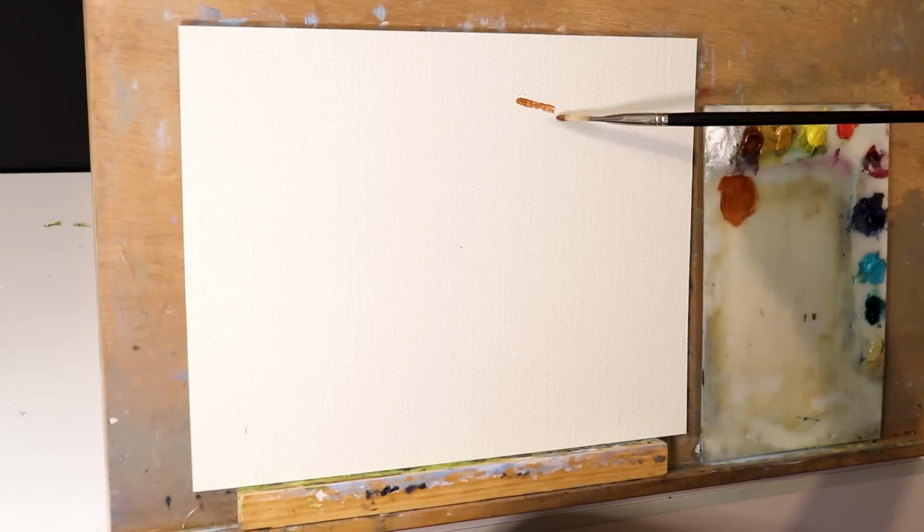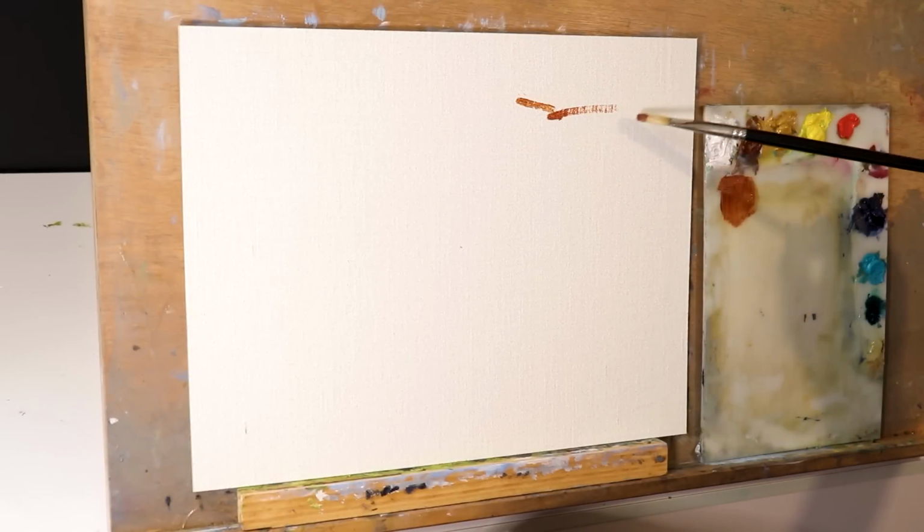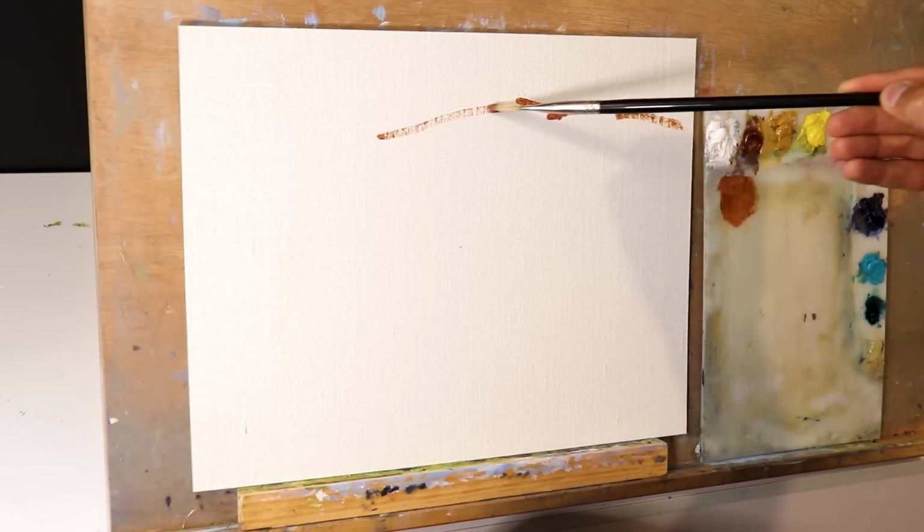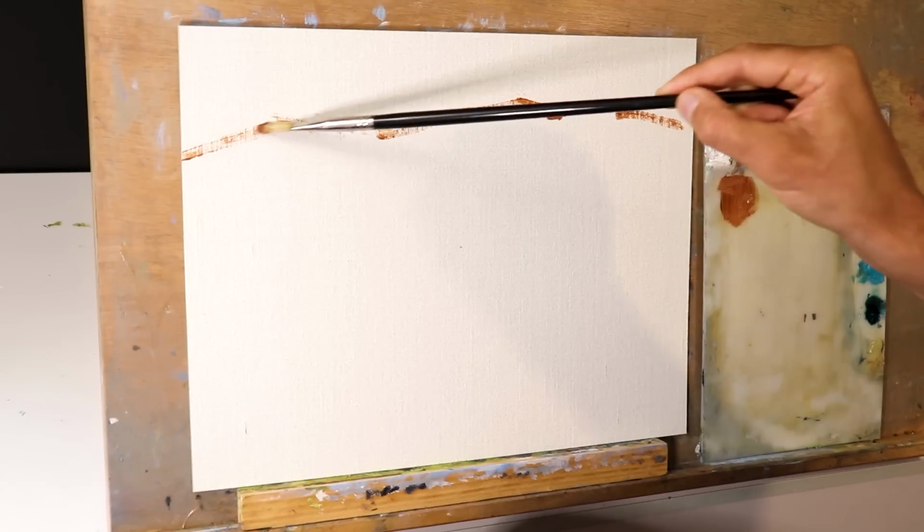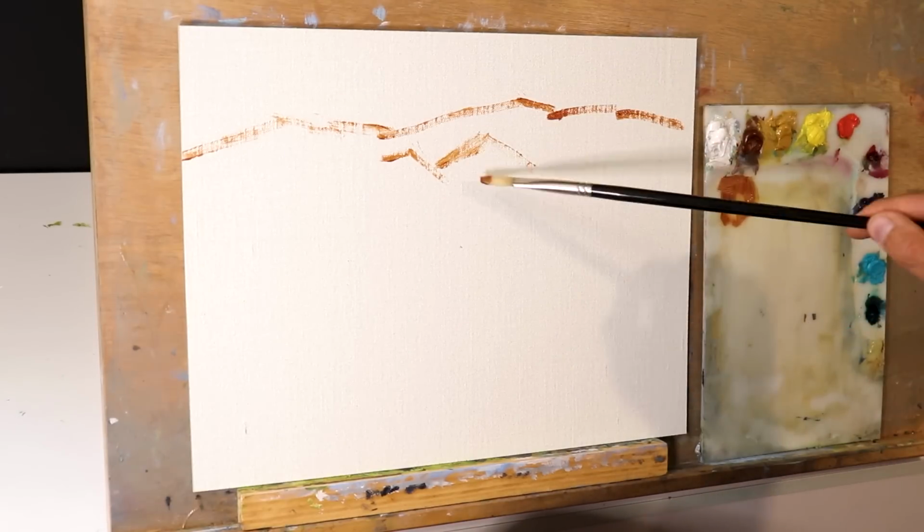Now I'm sketching out my composition here using burnt sienna with a bit of oleo gel, so this is going to help with the flow of the paint and it's a non-toxic medium.